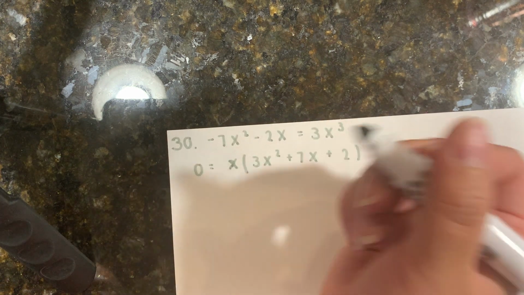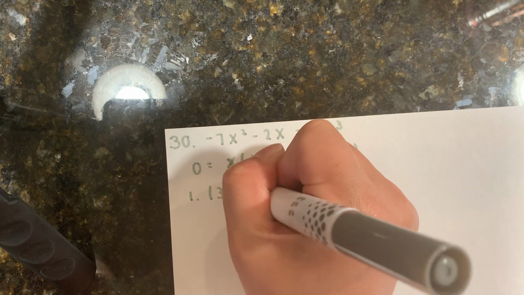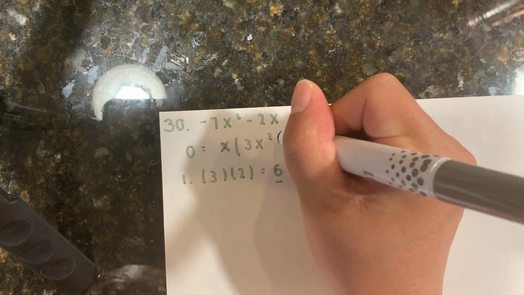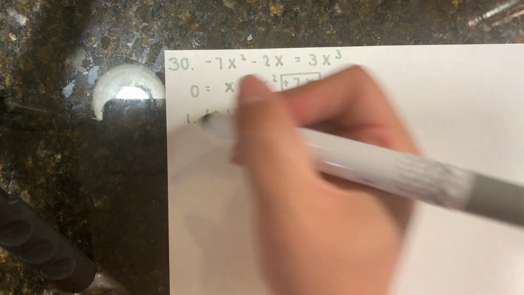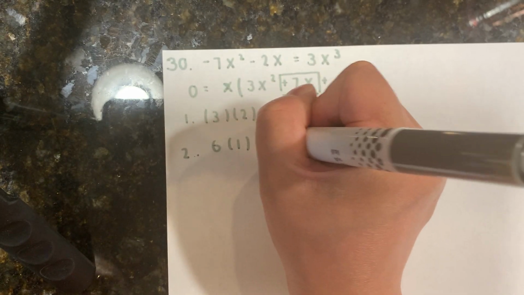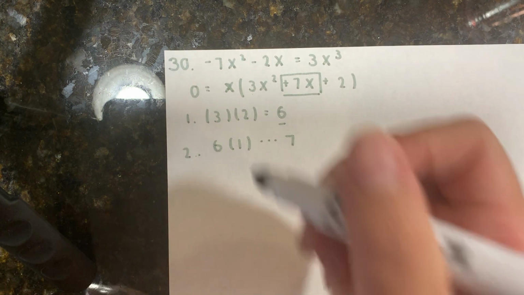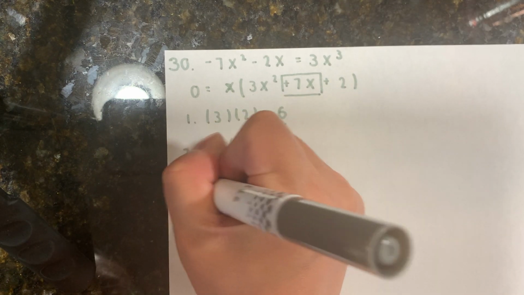Now I multiply the first term times the last term, so that would be 3 times 2 gives us 6. I need 2 numbers that multiply to give me 6, but add up to give me 7. And that would just be 6 times 1. Adds up to give me 7, multiplies to give me 6. So now this 6 and this 1 are going to replace the 7x.